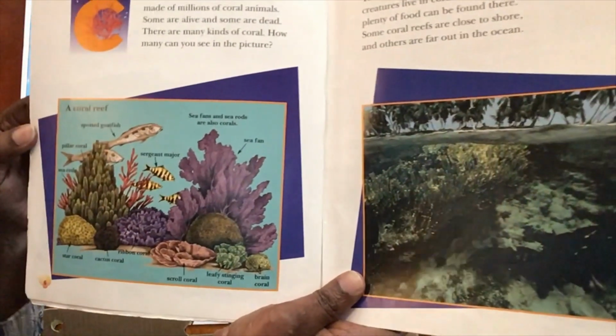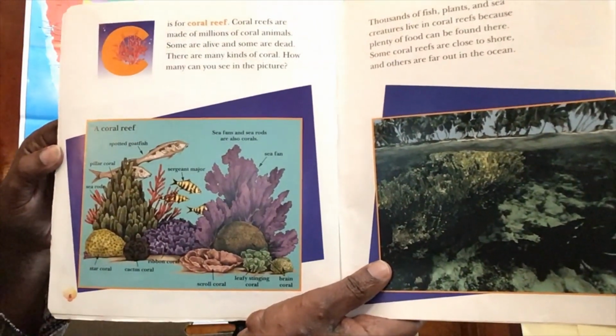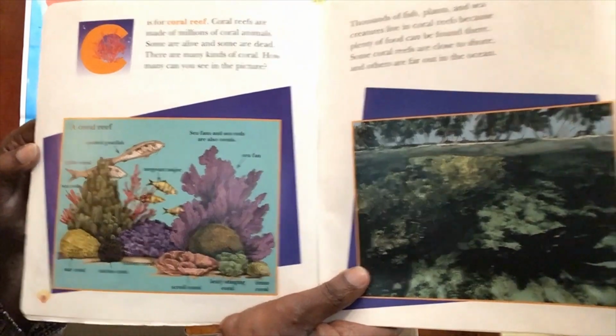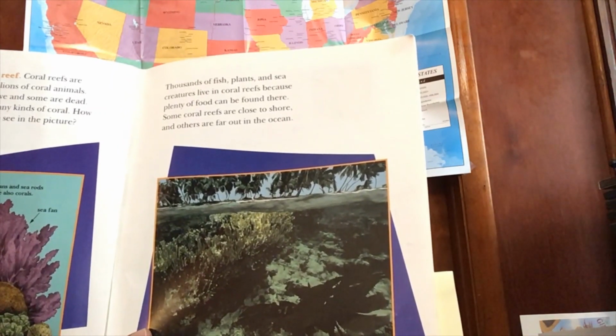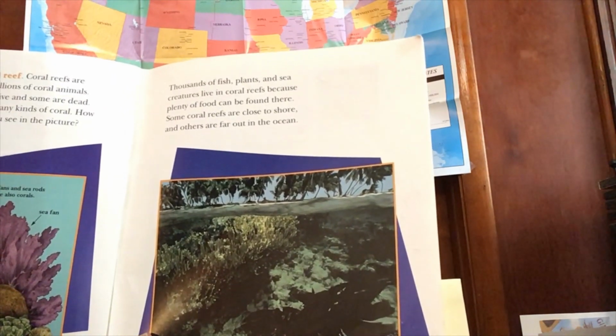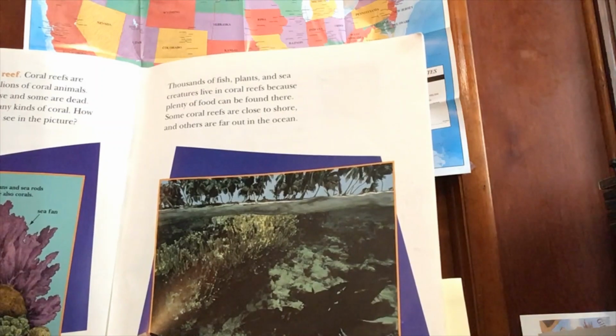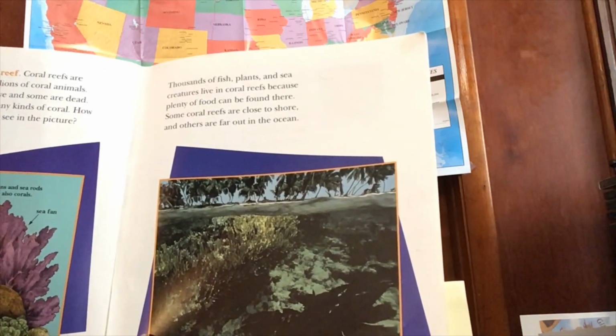That's one of our habitats we're going to study next week. Ocean habitats like coral reefs. Thousands of fish, plants, and sea creatures live in coral reefs because plenty of food can be found there. Some coral reefs are close to the shore and others are far out in the ocean.